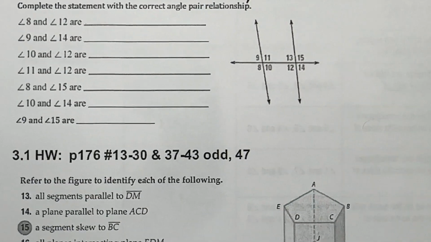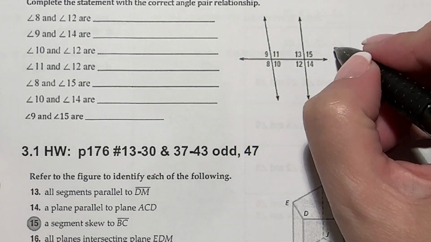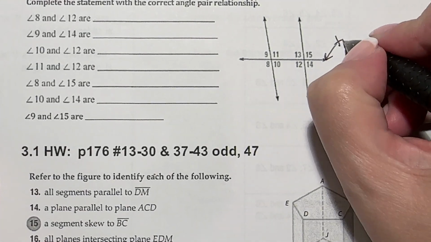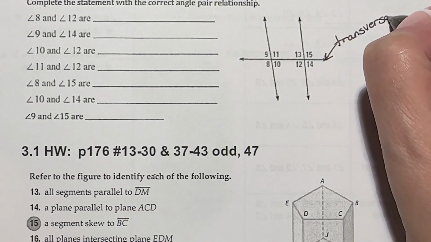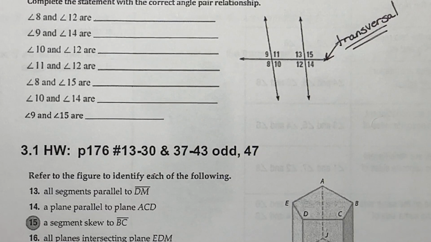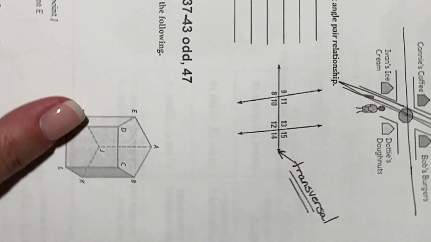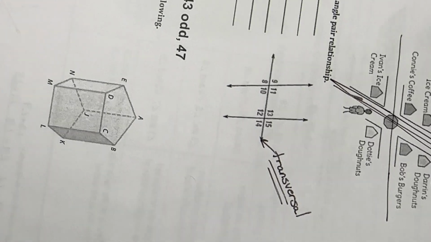Okay, so we got one last problem to do. First of all, figure out which of these lines is the transversal. That's your transversal. So again, you may find it helpful to rotate your picture. I always like to have the transversal going up and down. That just helps me.